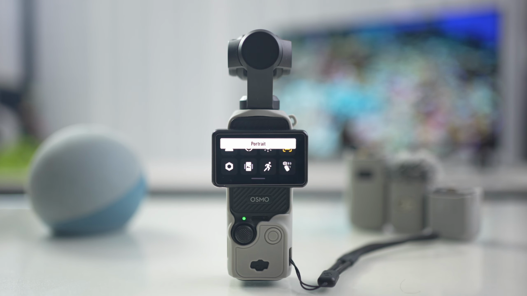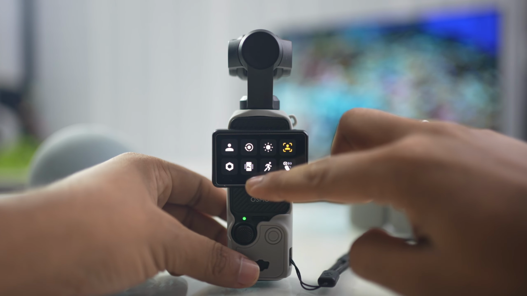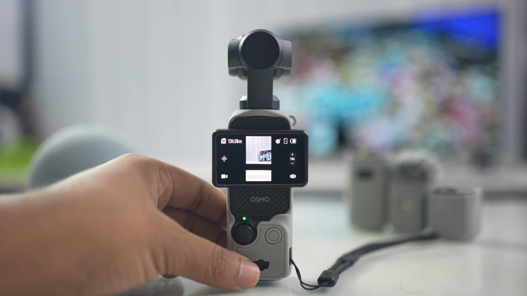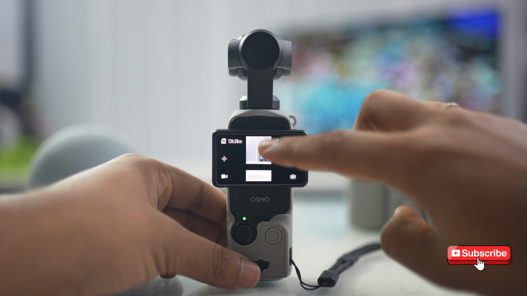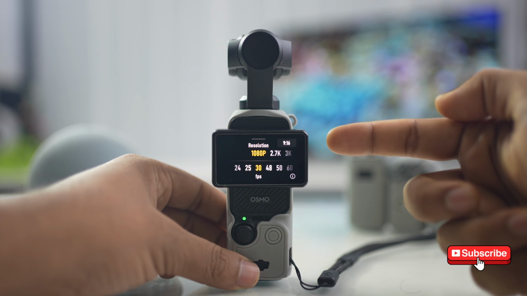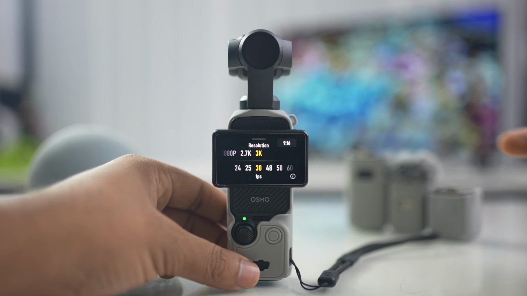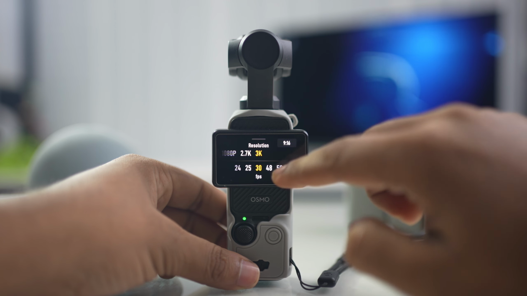Settings 2. Set resolution and frame rate. Now, from the home screen, swipe up. Here you will get the resolution option. Choose 3K for sharper detail, which I recommend. Now pick the frame rate 30 FPS, which is the standard for social media.